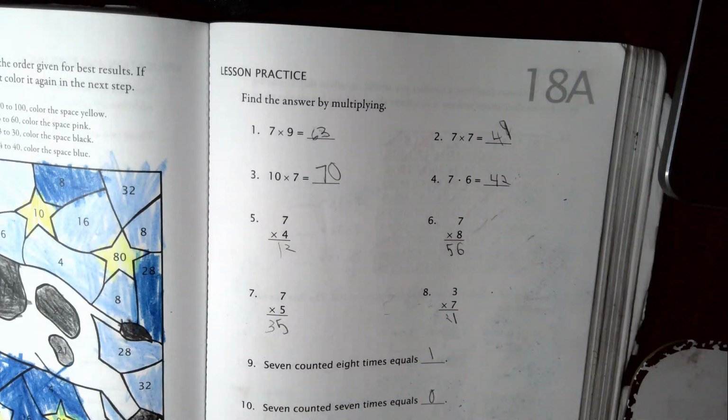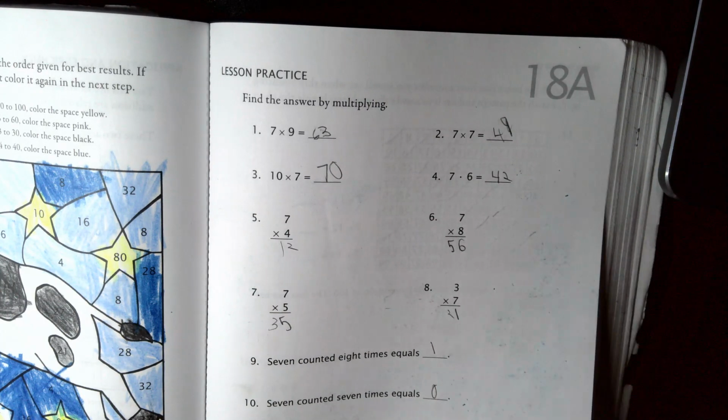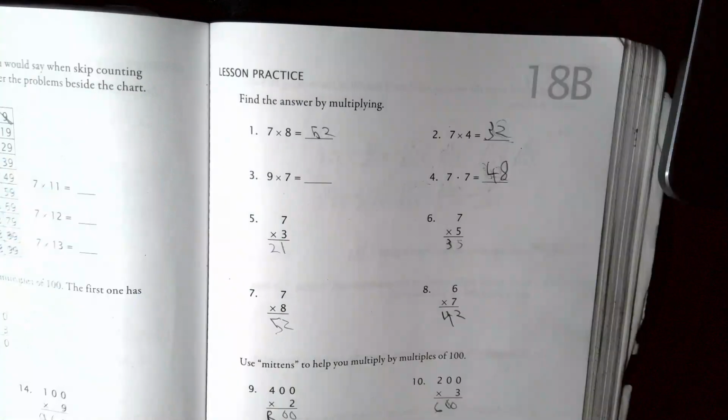We are moving on to chapter 18. In chapter 18, we are continuing working on our sevens. Here's some review, and over here we have some more review. Okay.